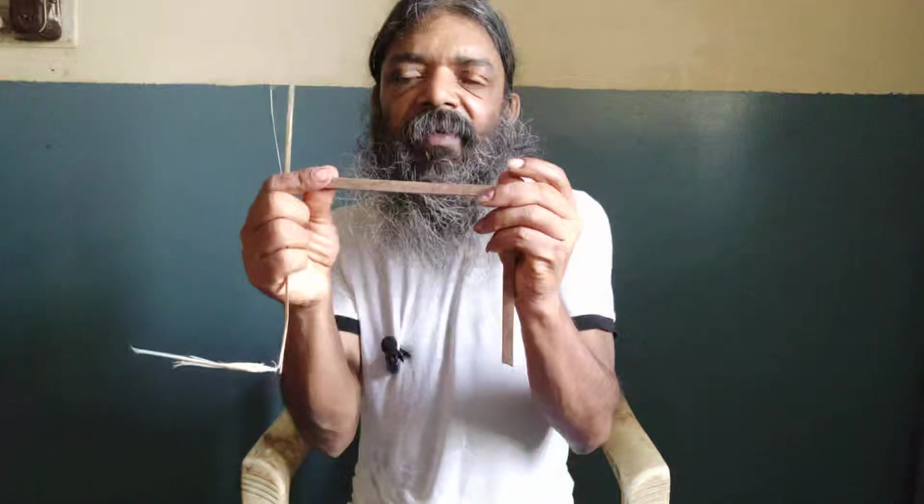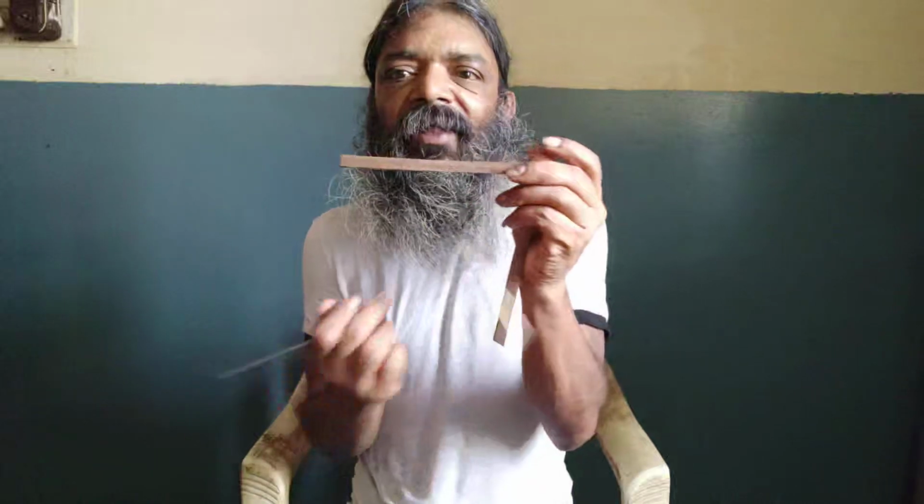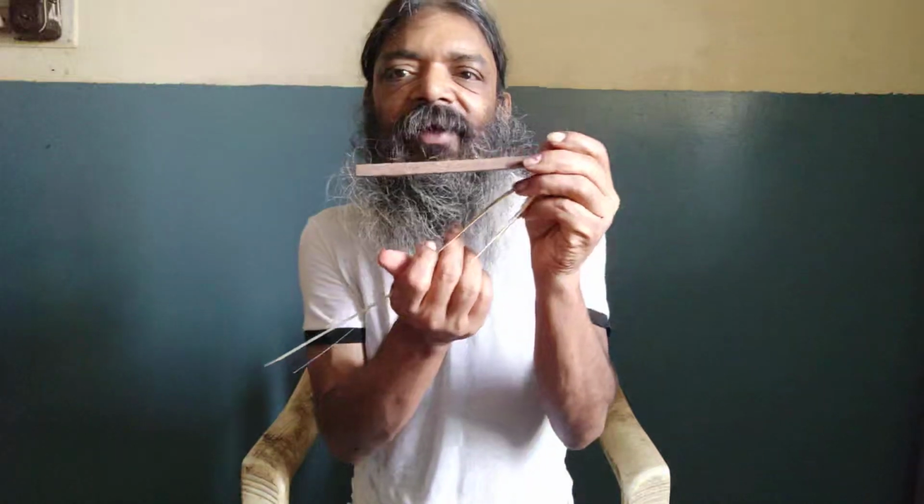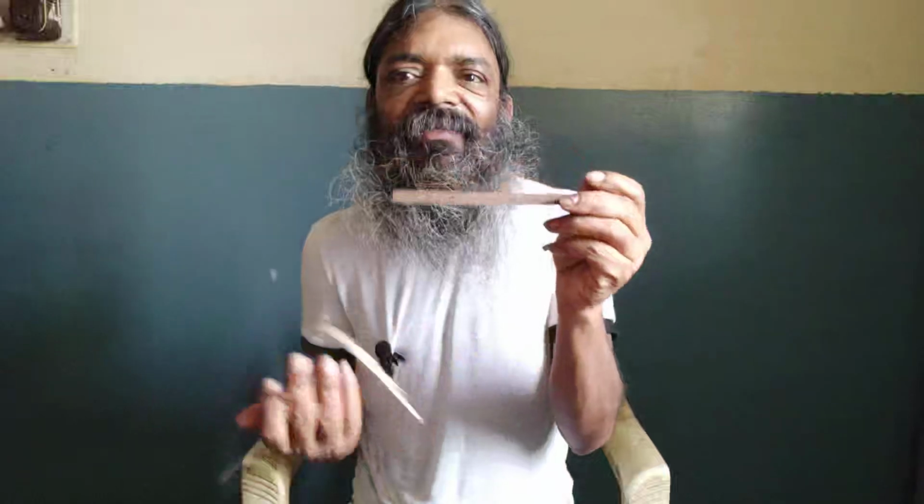What is your P1? This is P1. What is your P3? This is P3. Then this is P1 plus P3, the resultant in between. So this is vector addition and subtraction.